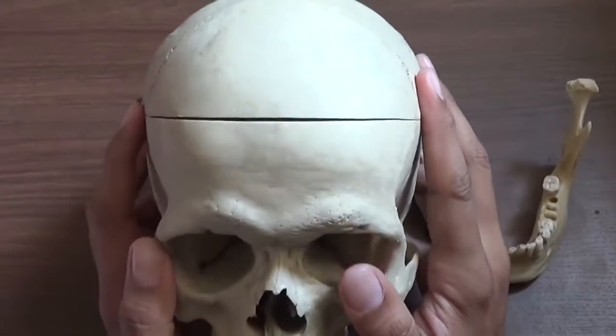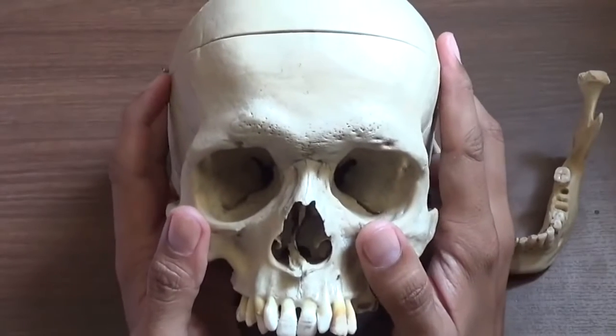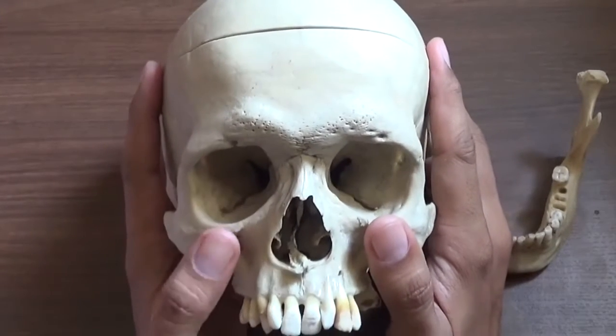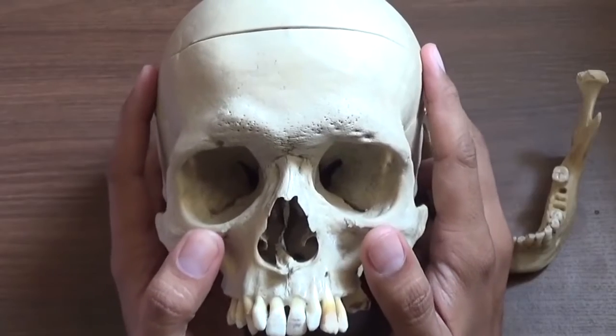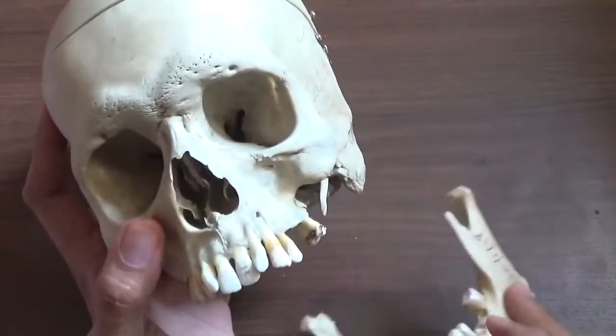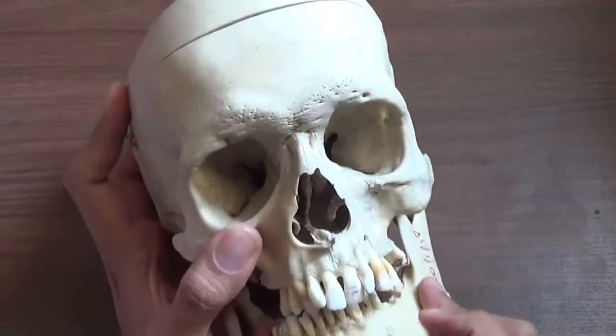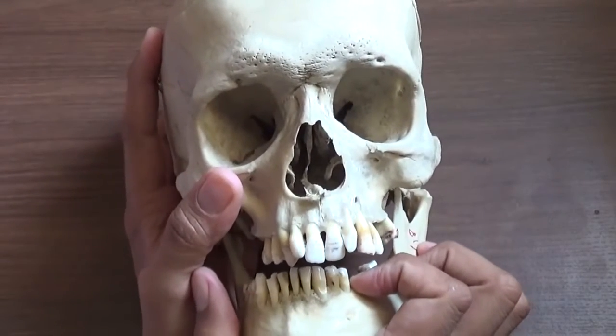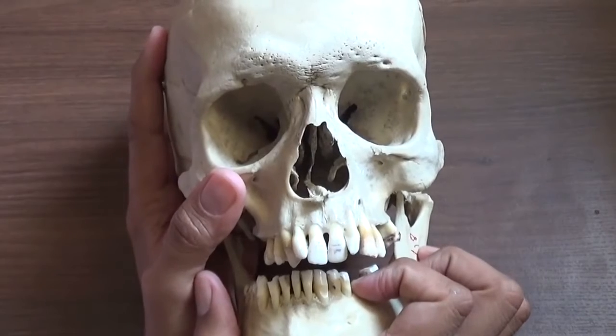Now for study purposes, again, the bones which contribute in formation of the skull are divided into two categories. Number one is the bones that contribute to form the facial skeleton, that you can see, the bones which are contributing to the norma frontalis or the front view, right?